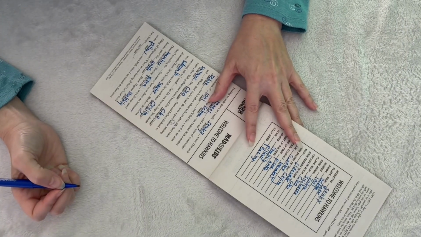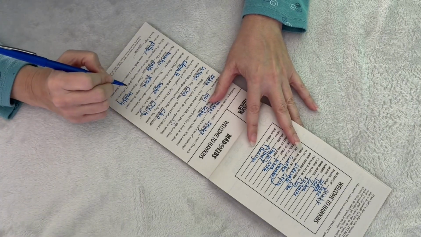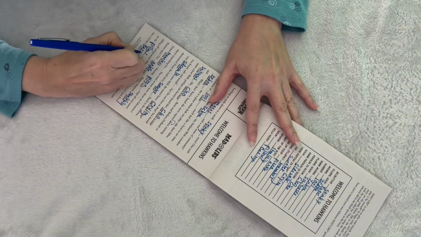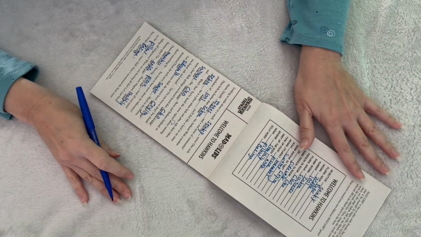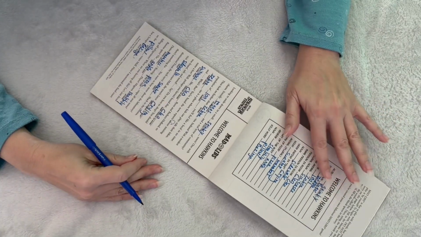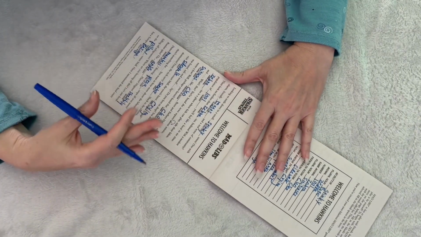And last but not least was our silly word that we chose from the Big Bang Theory, and that was bazinga. Bazinga, I just like saying it. So now we have all of our words filled in.